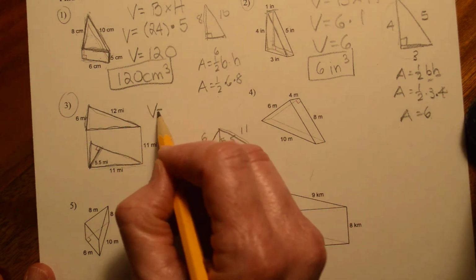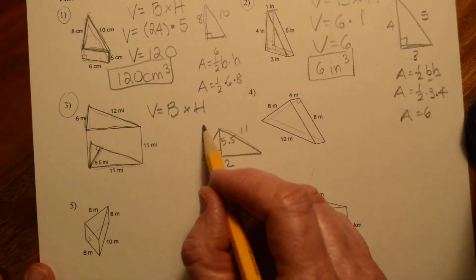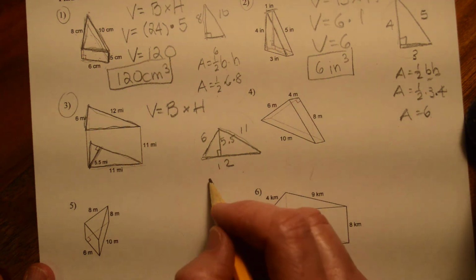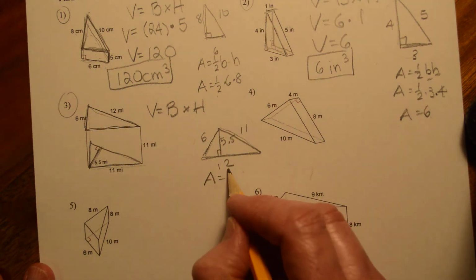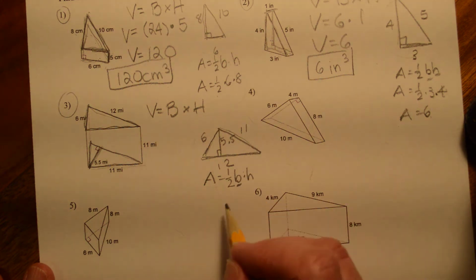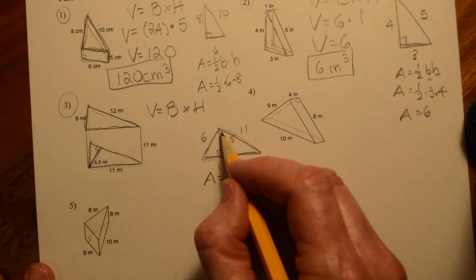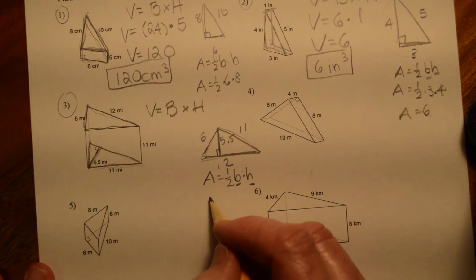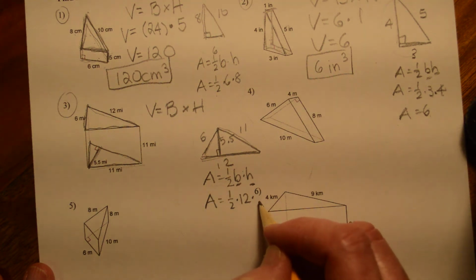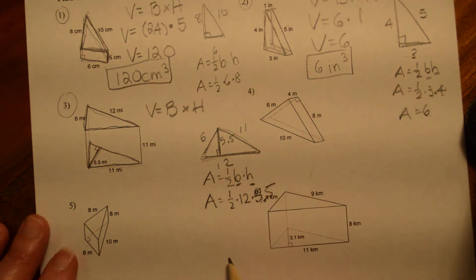Again, the formula is the area of the base times the height. And this is the base, so let's take a look at it. The formula for finding the area of the base is 1/2 little b times little h. This is the base of our triangle, right here, and this is the height of our triangle, right here. So area is going to be 1/2 times 12 times 5.5. Sorry, I'm running into this picture right here, 5.5.